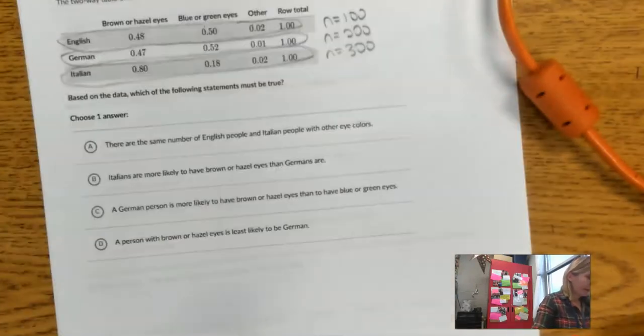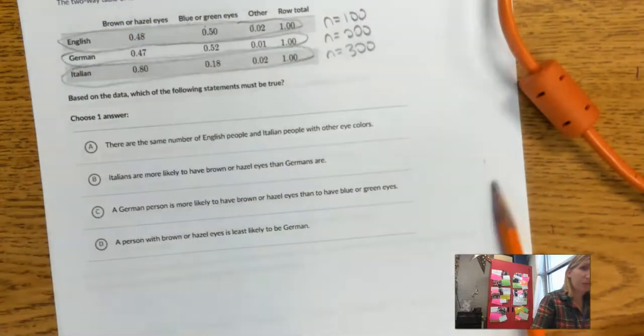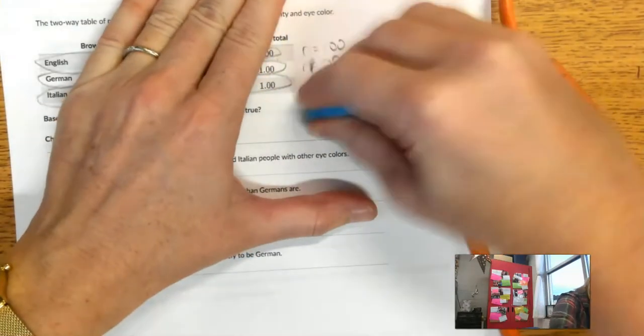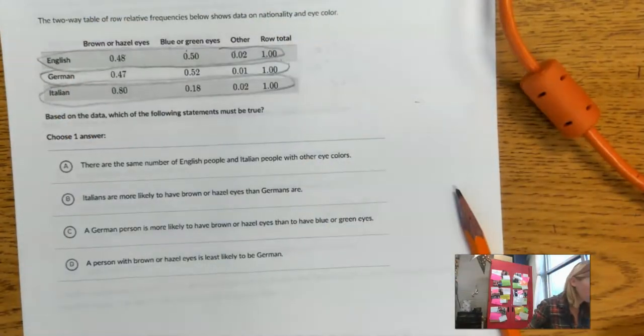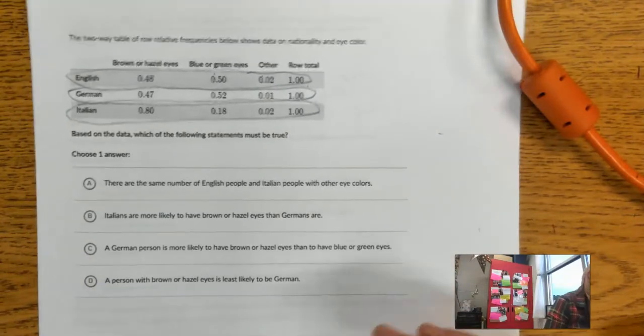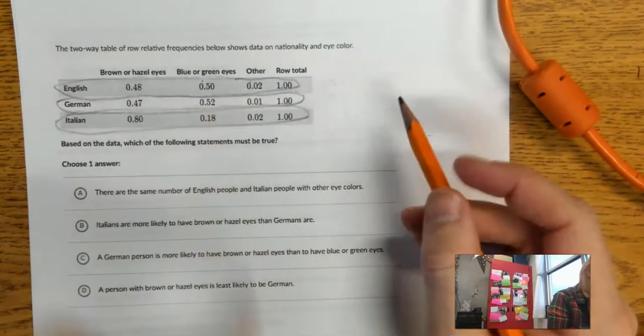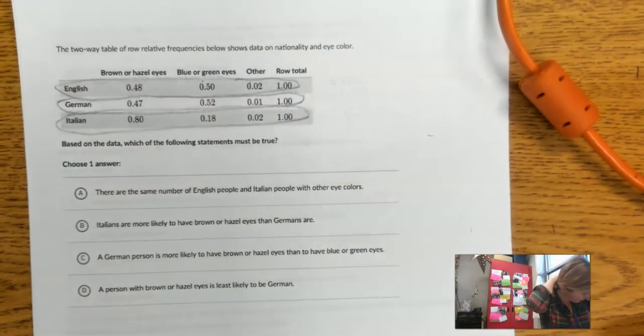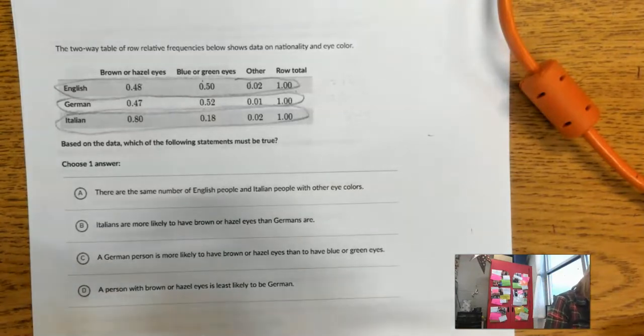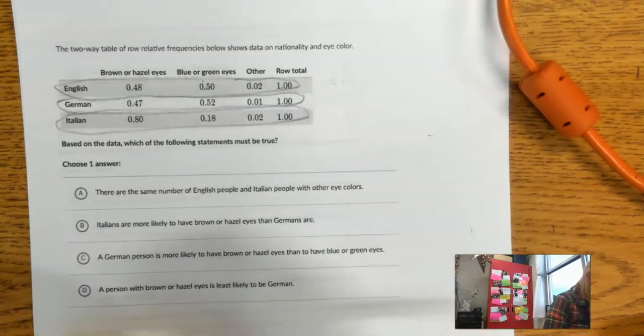All right, so based on the data, which of the following statements must be true? What I want you to do is just forget that I made up sample sizes. We don't know the sample size. I just wanted to show you how to do that because one of your multiple choice questions involves multiplying the sample size by the relative frequencies.